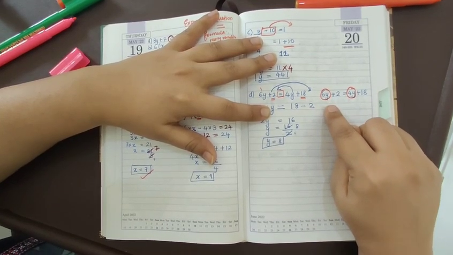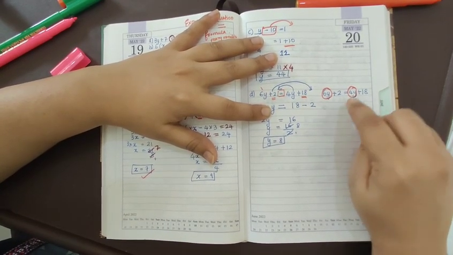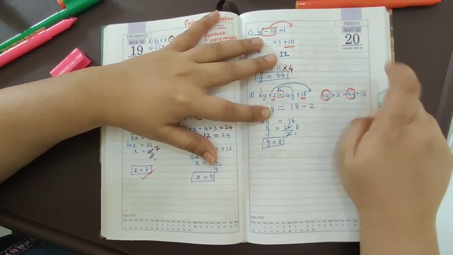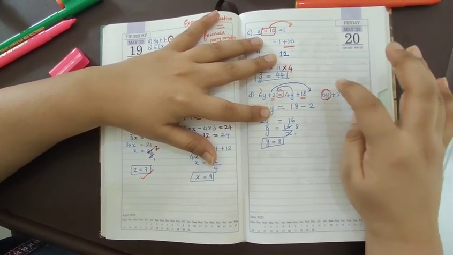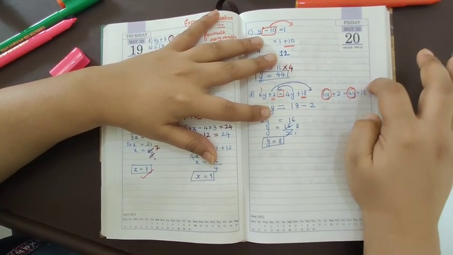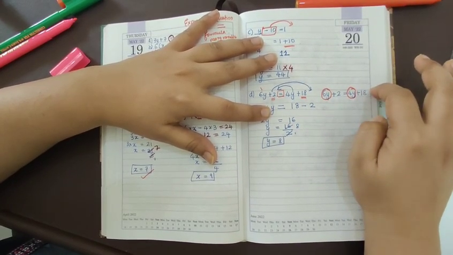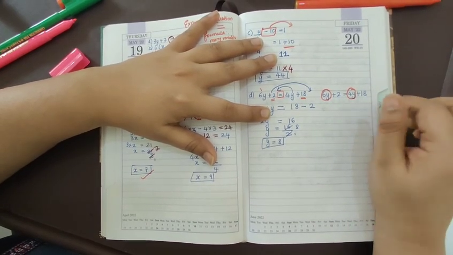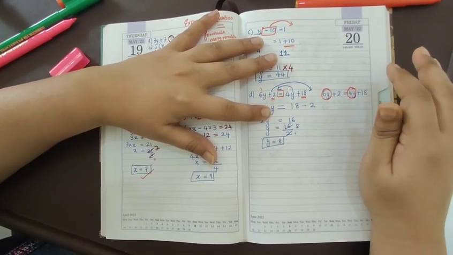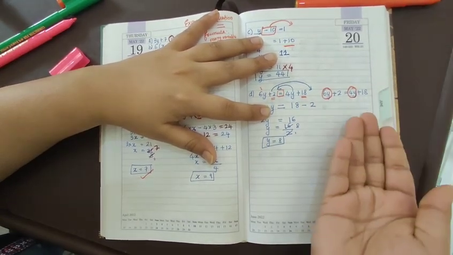So I will have 6y minus 4y, right? But what if my 6y goes to the other side? See, you can do it anyhow, there's no problem. But then if my 6y goes to the other side, it will be 4y minus 6y, which will give you a minus 2y. And you will get a negative term, okay, which as kids we all want to avoid, right?